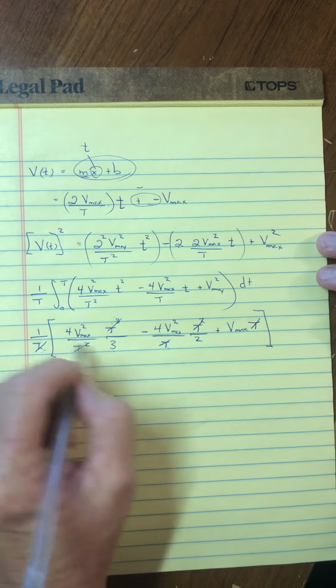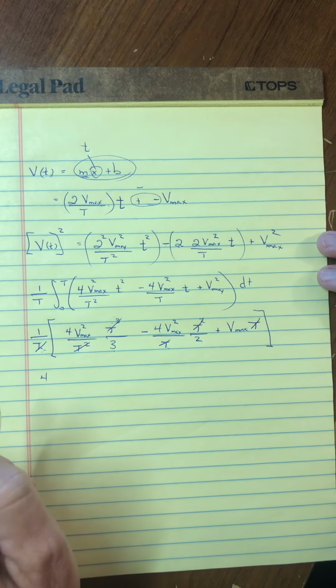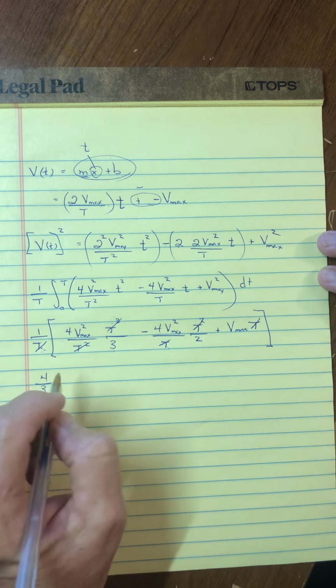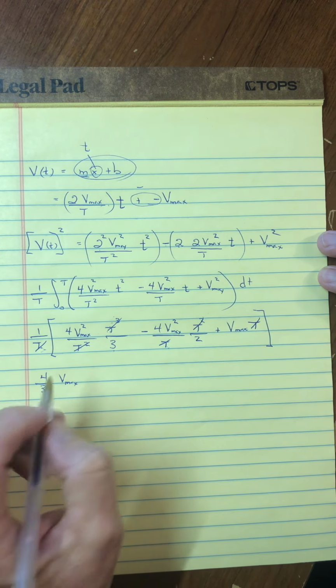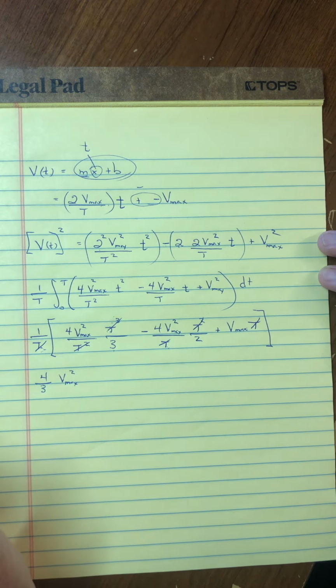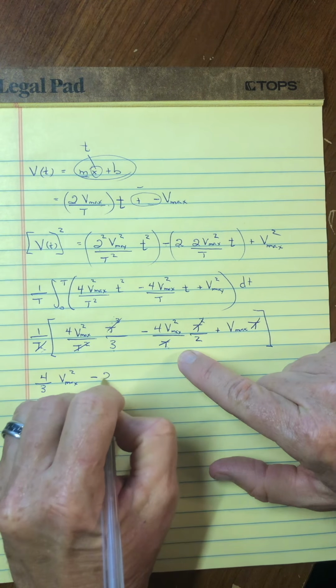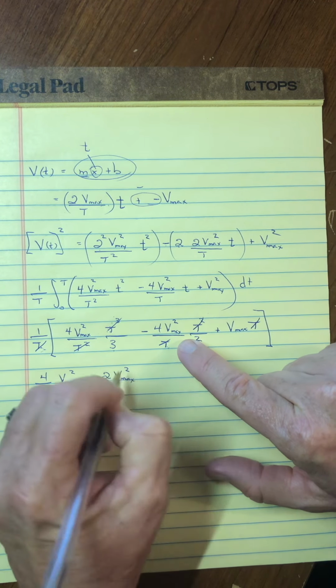If we simplify this, then we are looking at 4 over 3 Vmax squared. Looks like here we would have a minus 2 Vmax squared.